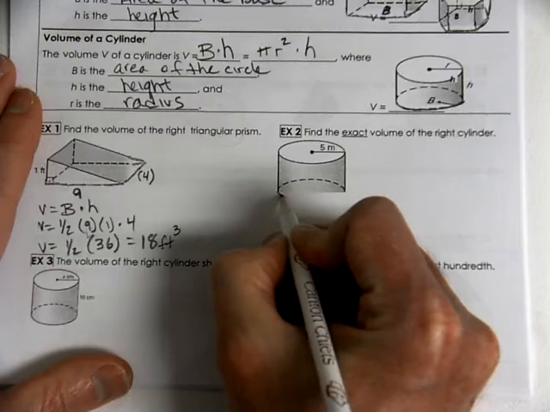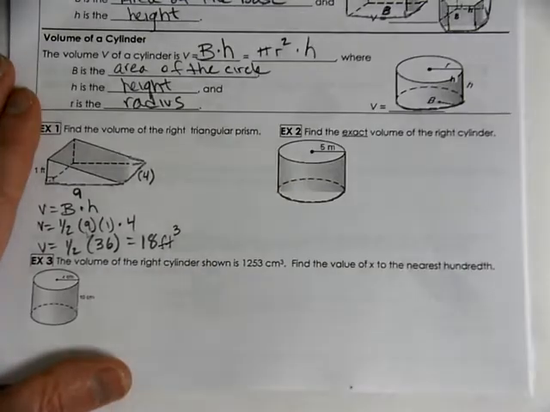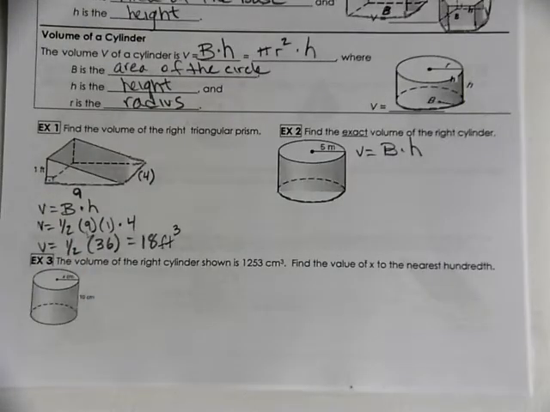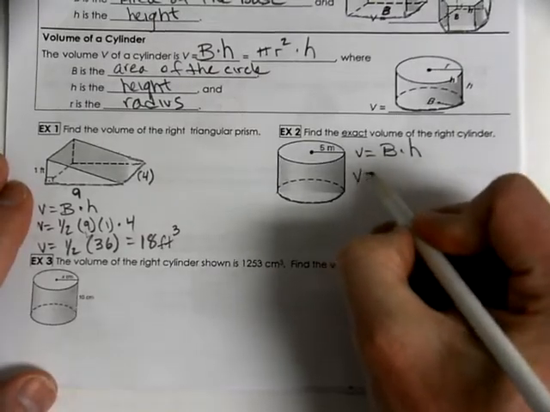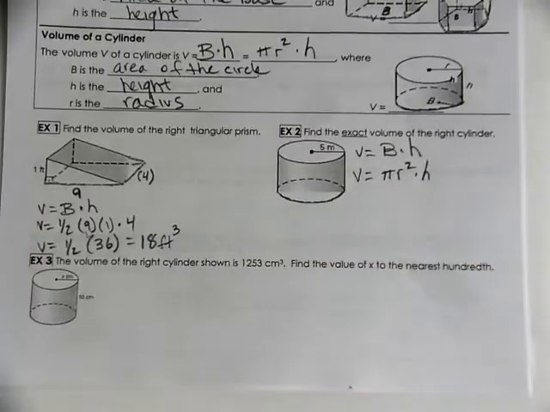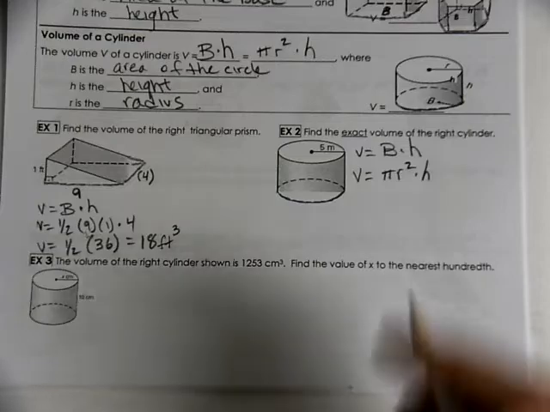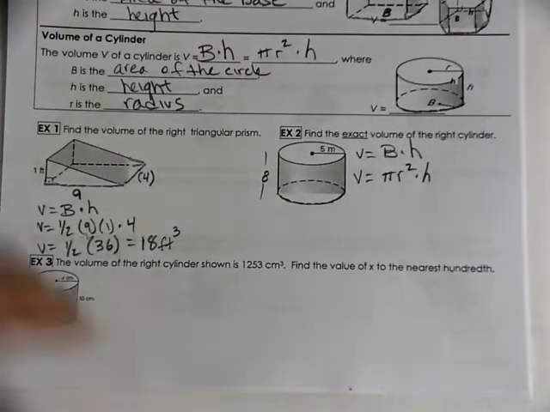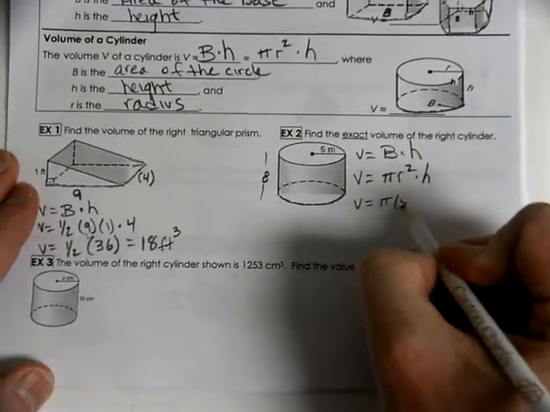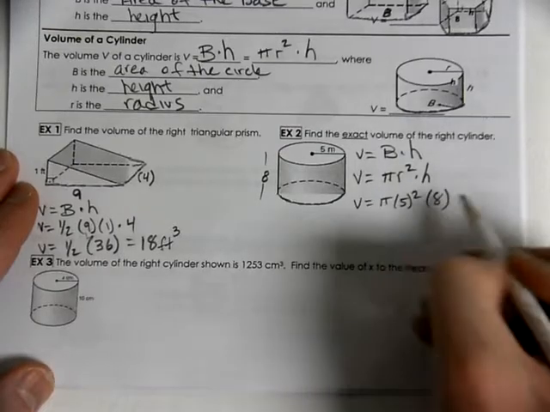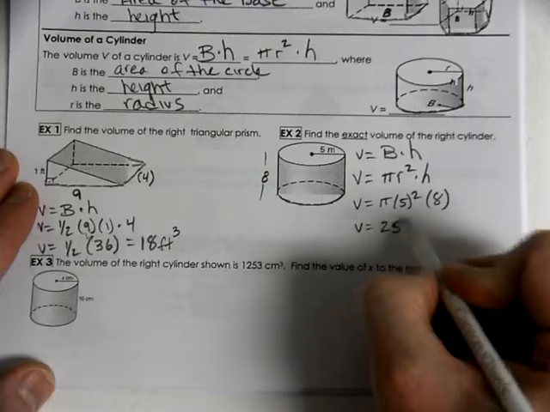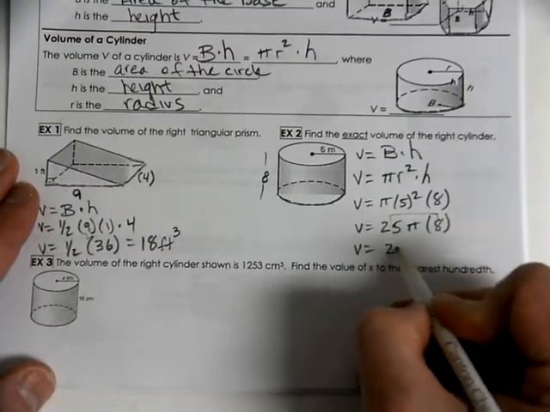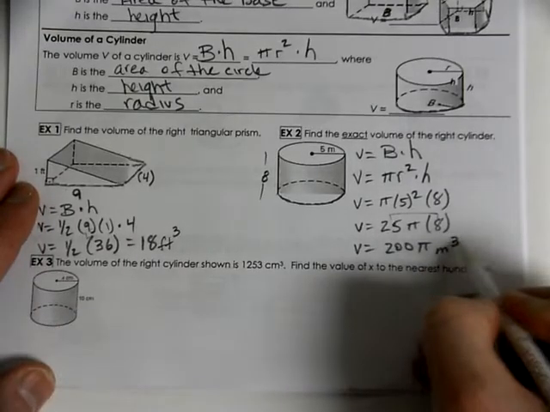For the cylinder, the volume is going to be capital B times H, because that's the formula for volume. But since it's a cylinder, the capital B is pi r squared, and it's going to be pi r squared every time for a cylinder. We'll say that our height is going to be 8. So the volume is going to be pi times 5 squared times our height. So we get 200 pi, and these are meters cubed.